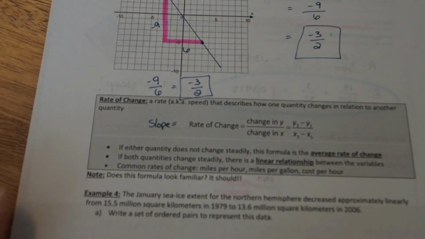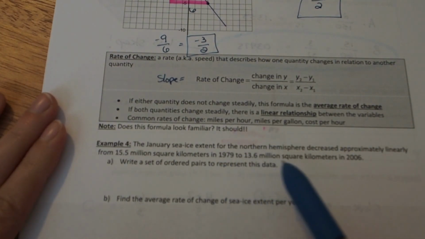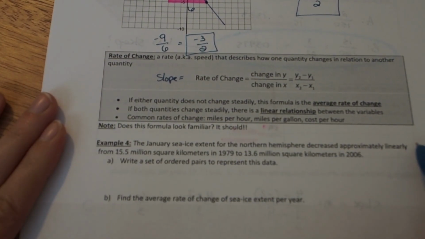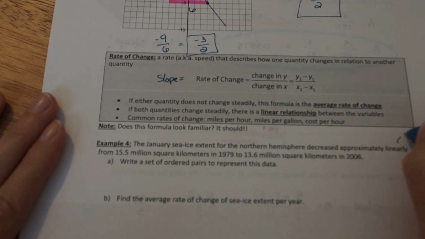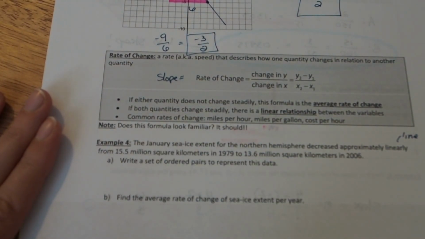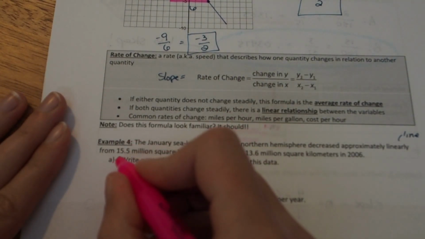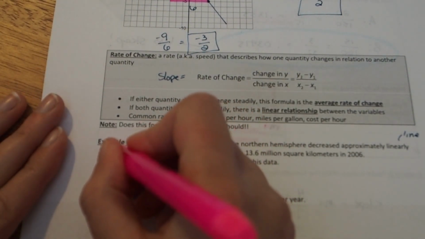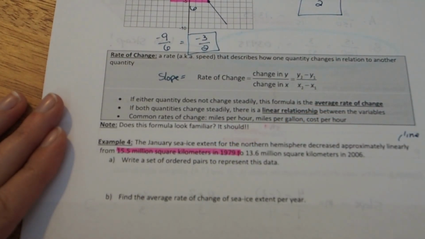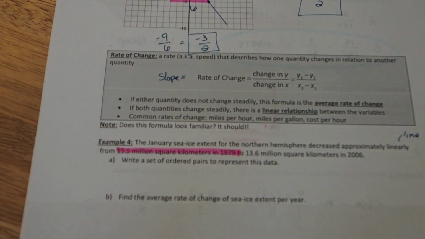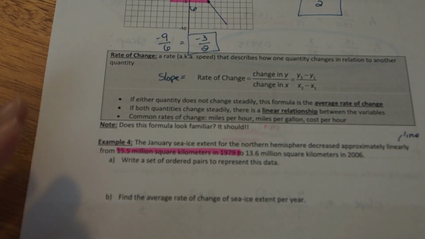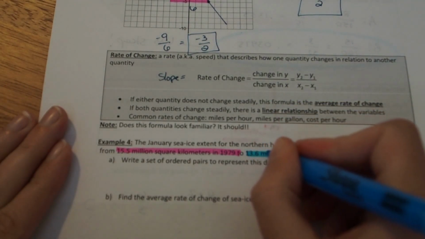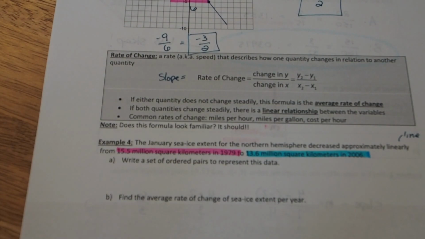So in example 4, the January sea ice extent for the northern hemisphere decreased approximately linearly, so giving us a clue that this is a line, and lines have slope. From, and let's look at our pairs here, from 15.5 million square kilometers in 1979, decreased to 13.6 million square kilometers in 2006. So I'm just grouping my 2 sets of ordered pairs right there. In part A, I want to write down the ordered pairs.